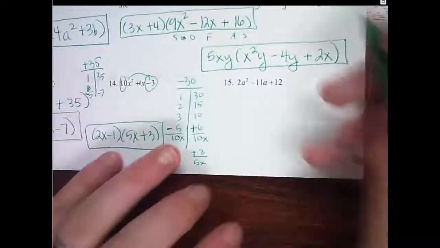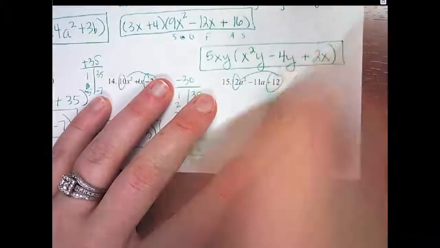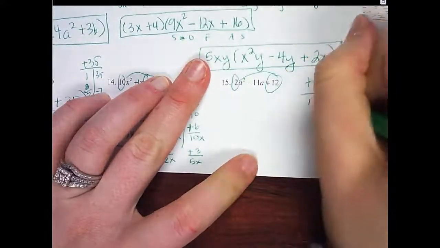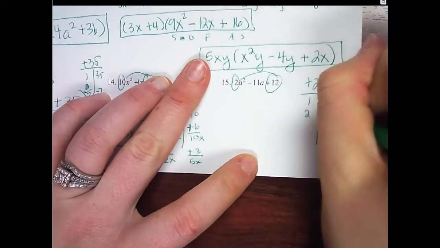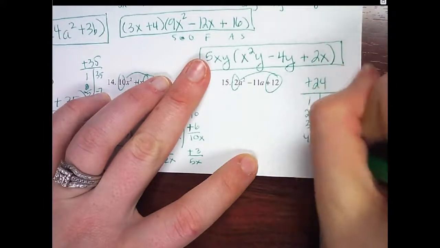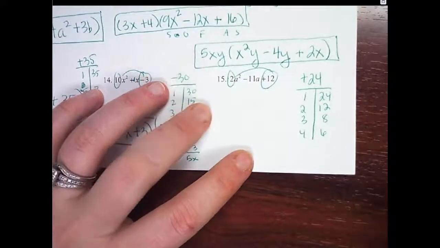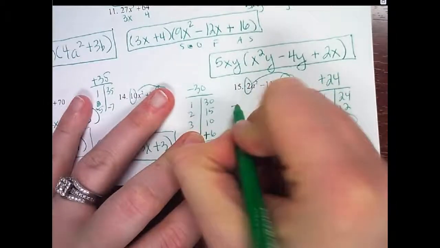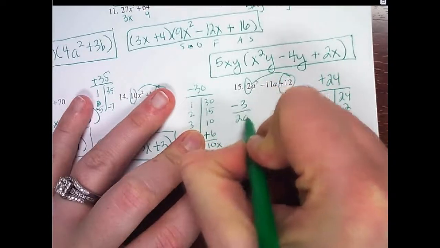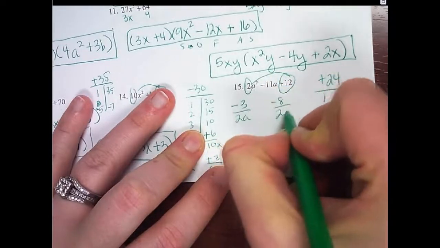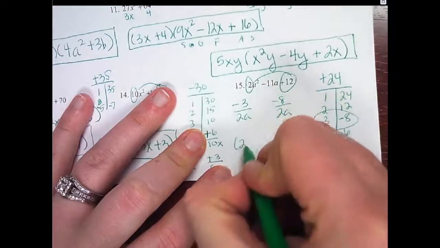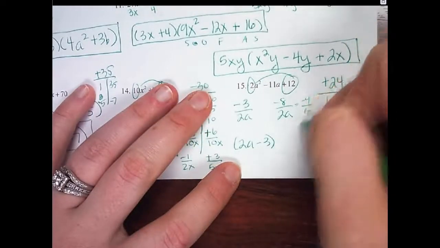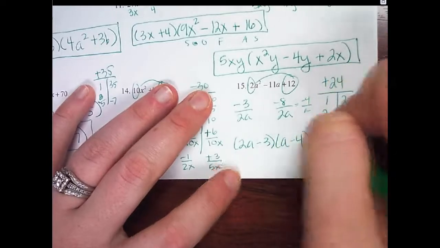And then the last factoring one, 2 times 12. So 24, list my factors, 1 and 24, 2 and 12, 3 and 8, 4 and 6. So to get negative 11, I need negative 8 and negative 3. But I multiplied in the 2, so I need to divide it back out. Divide by 2a. This one doesn't reduce, so just 2a minus 3. This one reduces to negative 4 over a, so a minus 4.